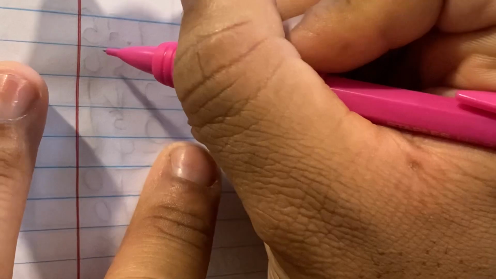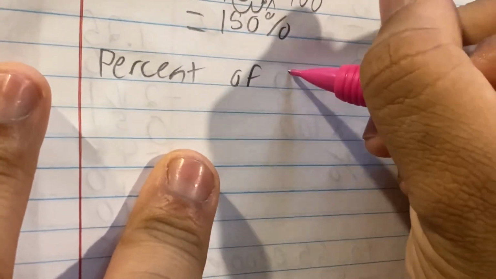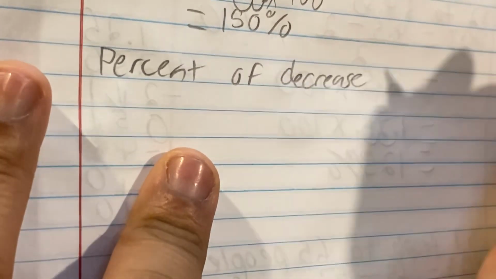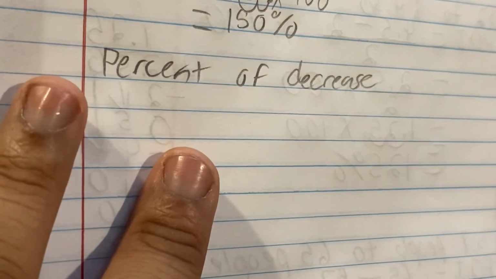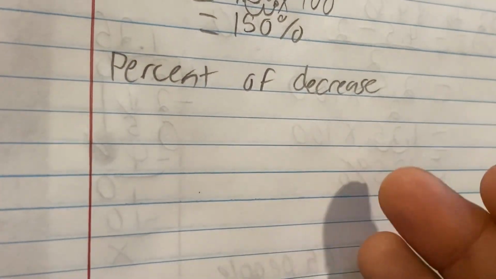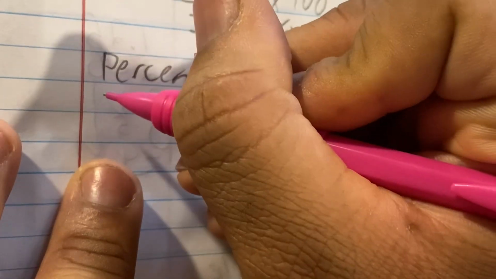So the next thing we're going to cover is the percent of decrease, which is where you see the percent of how low one amount will go from another amount. And even though it's the opposite, it's literally the same exact thing. So what I mean by that, we're going to do our formula, the same formula, is just flipped.